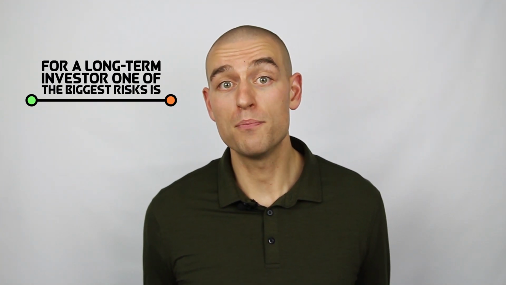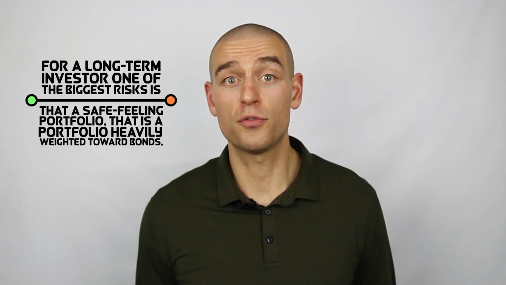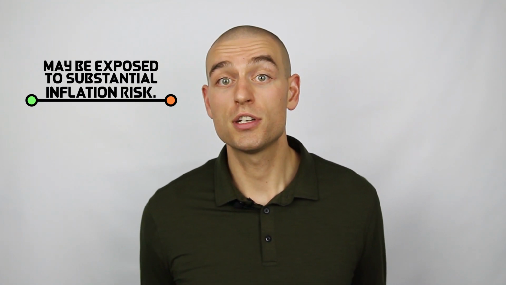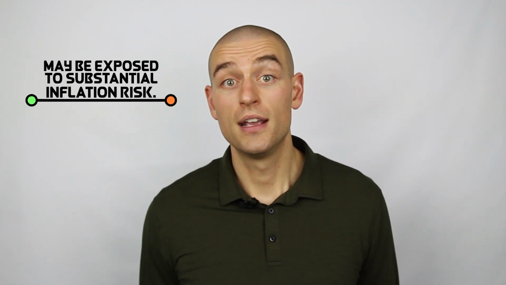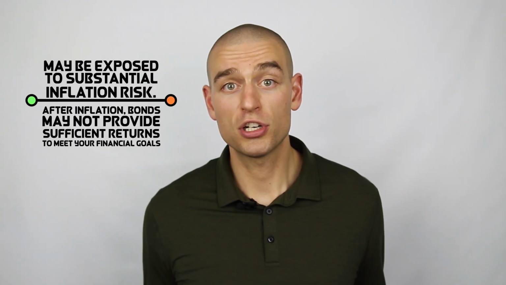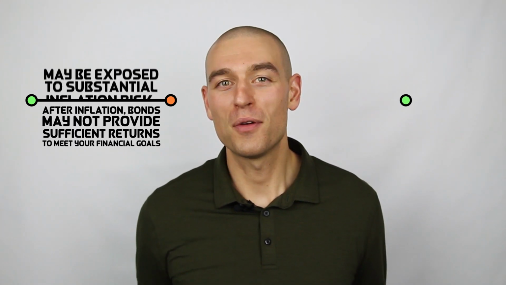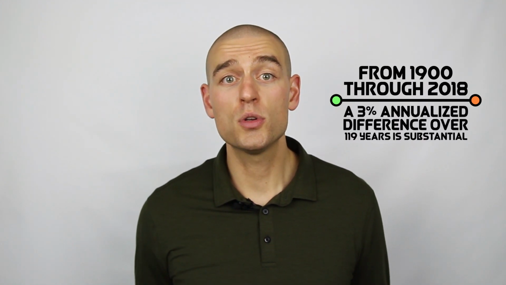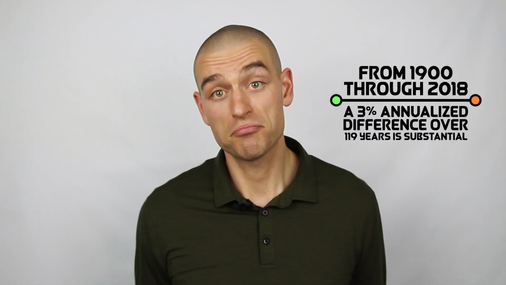That's after inflation. For a long-term investor, one of the biggest risks is that a safe-feeling portfolio, that is a portfolio heavily weighted toward bonds, may be exposed to substantial inflation risk. In other words, after inflation, bonds may not provide sufficient returns to meet your financial goals. From 1900 through 2018, global bonds delivered real geometric returns of 1.9%, while global stocks delivered real geometric returns of 5%. A 3% annualized difference over 119 years is substantial.